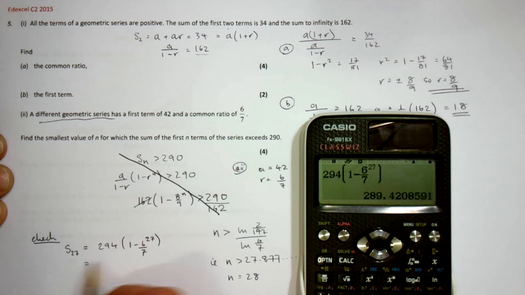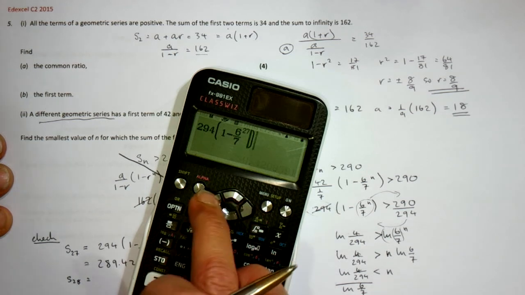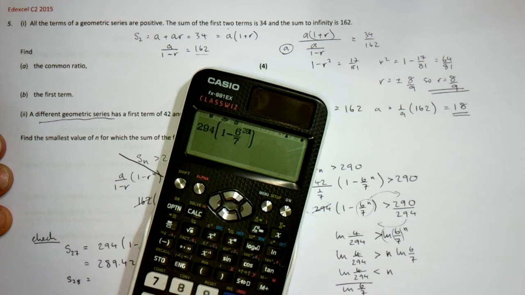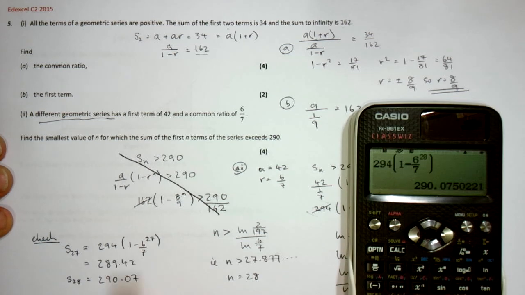We want this one to be less than 290, and it is 289.42. And S28 should be bigger than 290. So if we go back and edit that one, delete that and make it 28, 290.07. Oh, just over, but that'll do. So when n is 28, that's the first time that our sum goes over 290. If we add the first 27 terms up, we get to just less than 290. We add the 28th term on, and we just go over 290.